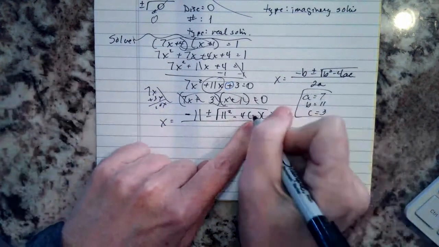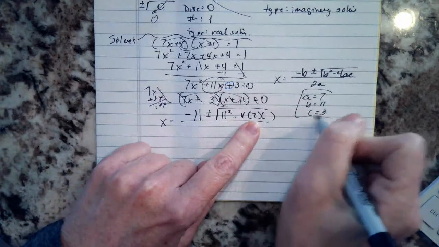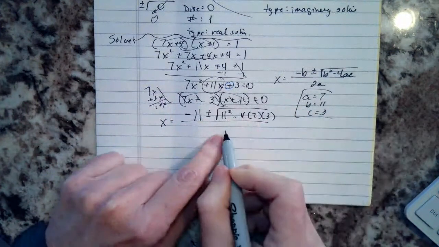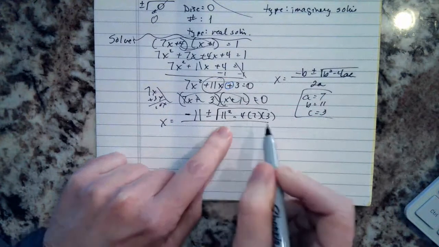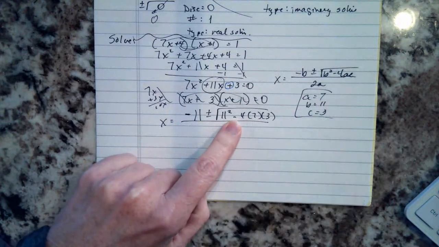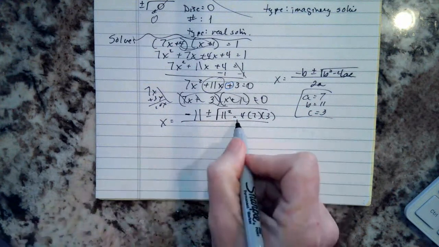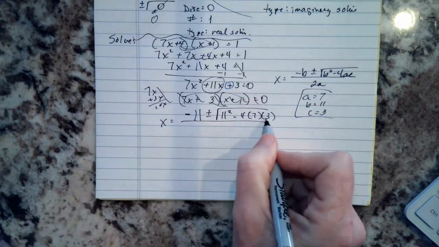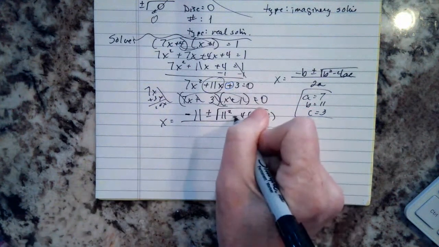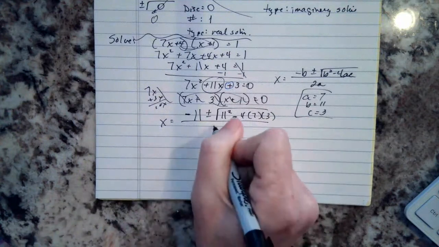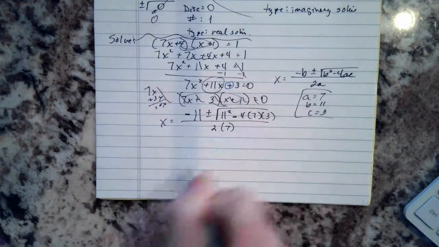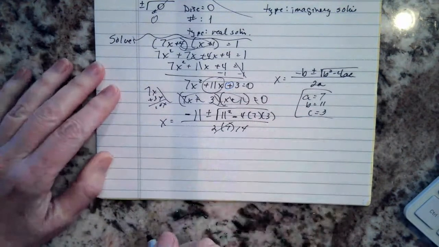Negative 4 times a times c. And before you go downstairs, check this and make sure if you need to ultimately be subtracting or if we need to change this to an addition sign. Negative times a positive, we're good. We'll be subtracting in there. Okay, on bottom you've got 2 times a, so that's just going to be a 14.